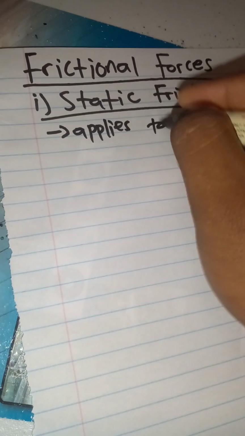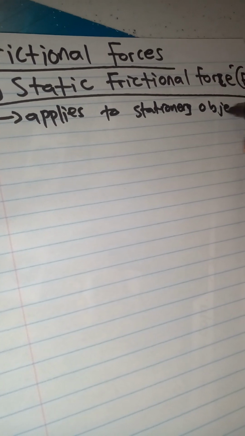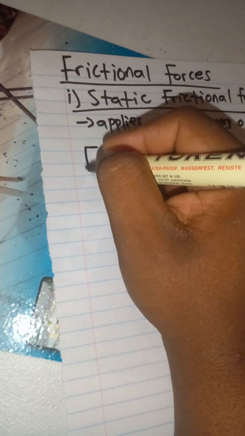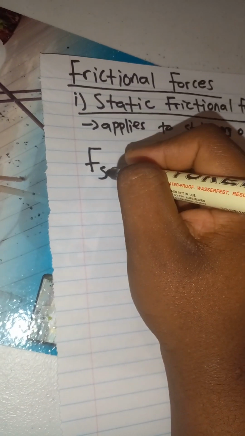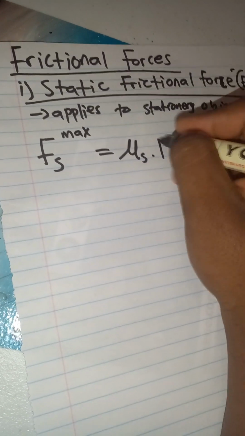So you can just say it applies to stationary objects. You see? The static frictional force is the one that is applied on stationary objects. It is the friction that occurs between stationary objects, and it has this equation that you have to know. Fs is the force of static friction. I always tell you the subscript, and this one is the force. Fs max, it is written as max, is equal to mu s times N.